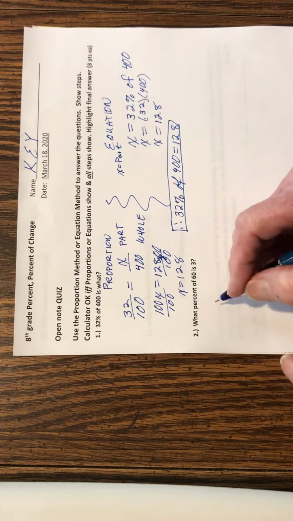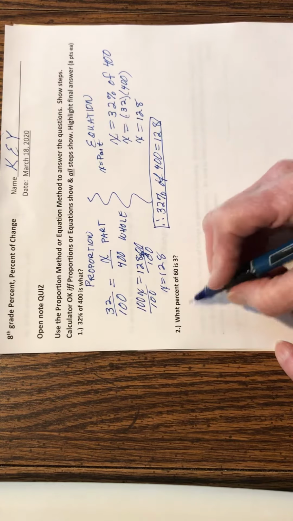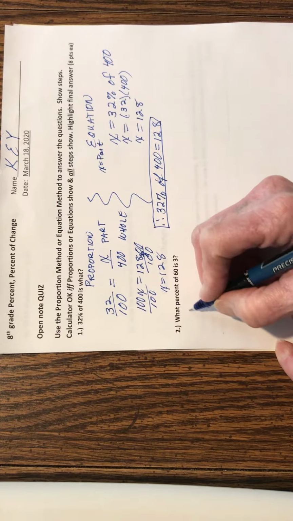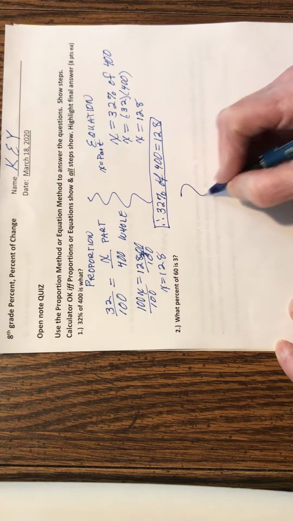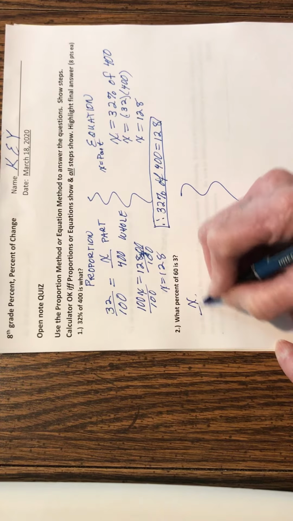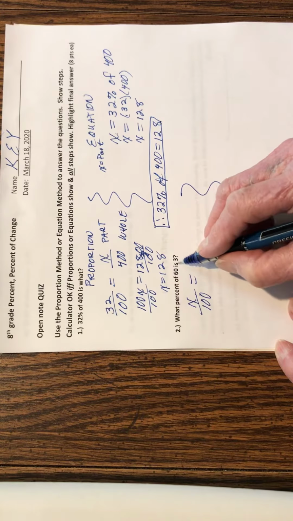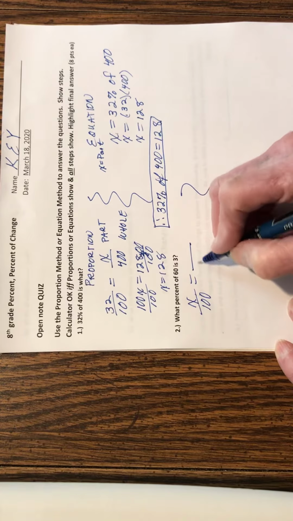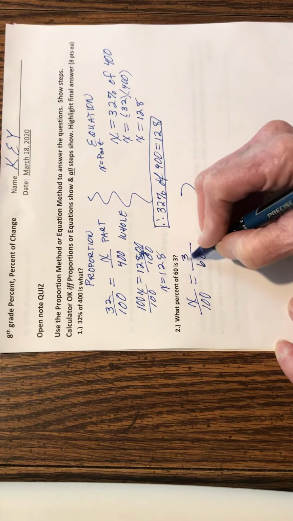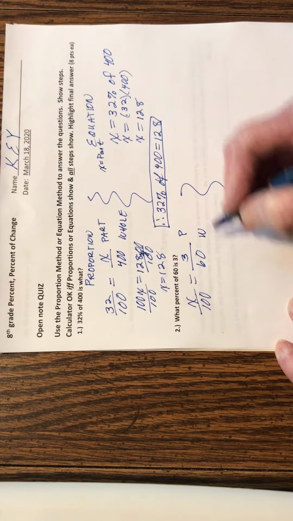Now in number 2, the percent is missing. If we do proportion, we're going to say x over 100 equals part over whole. So we've got 3 as the part and 60 as the whole.